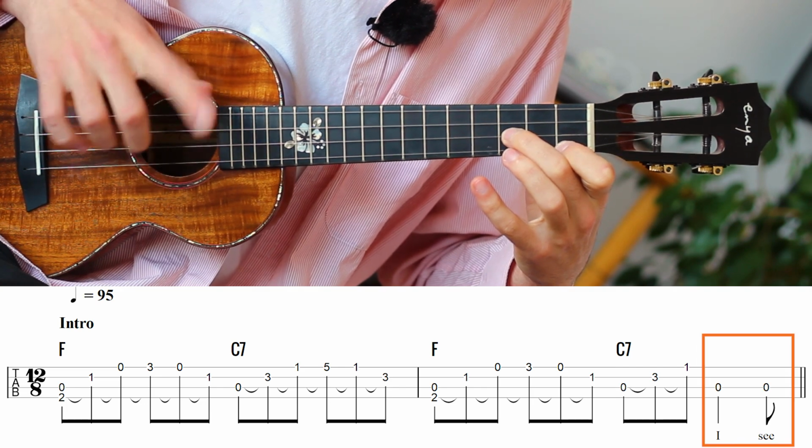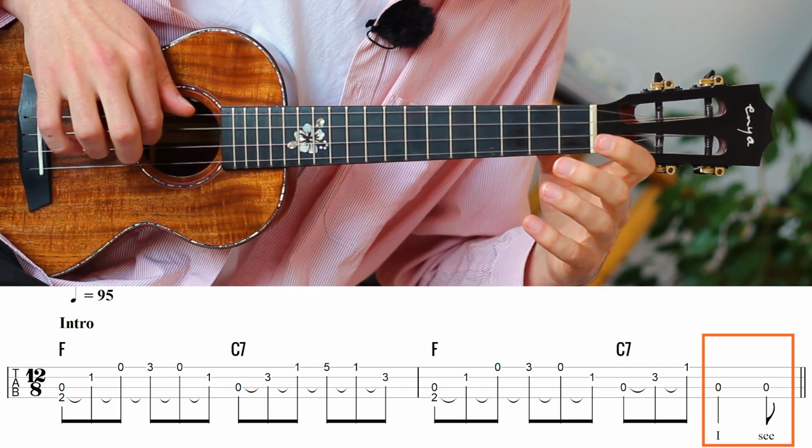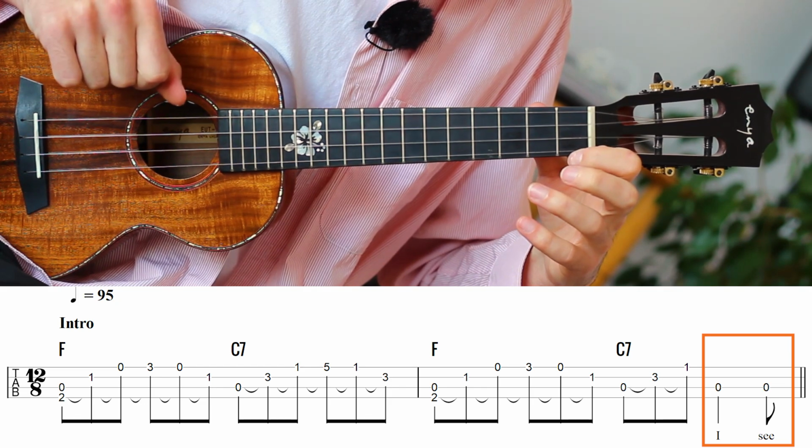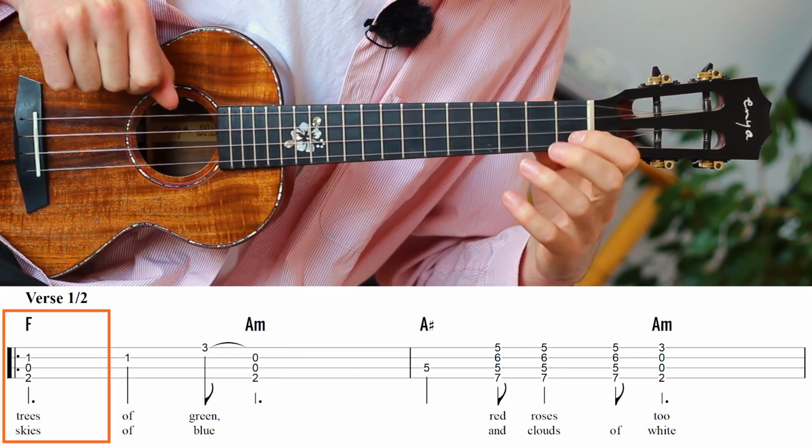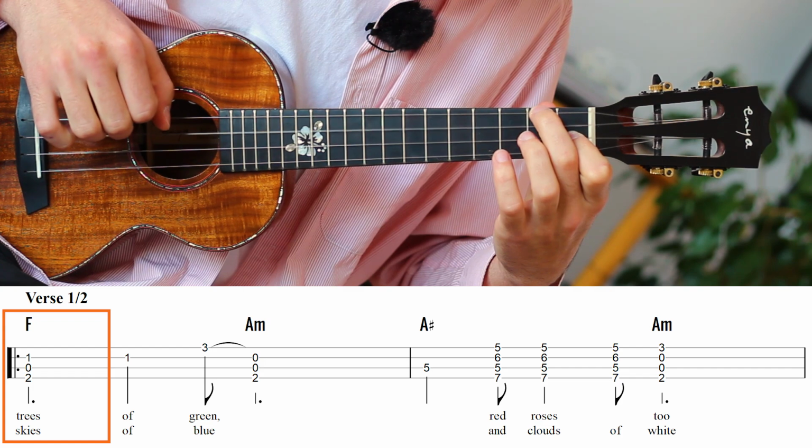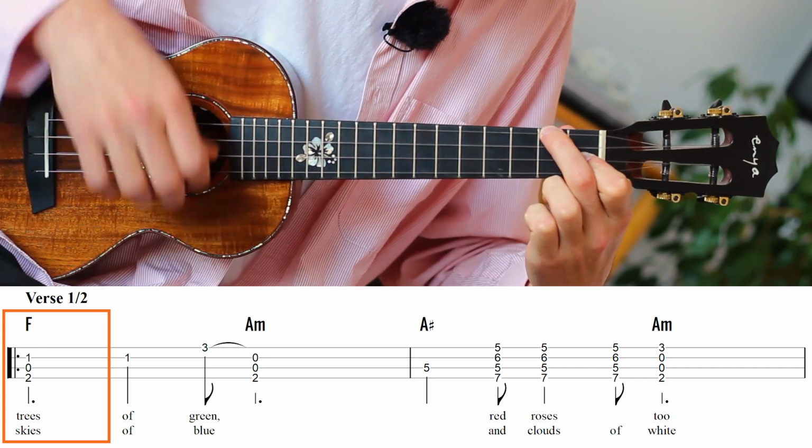Alright, and here we start the melody. I see, 2 times open the C string, okay? And after that we go to the verse. Trees. We hold the F, but we're avoiding the A string.